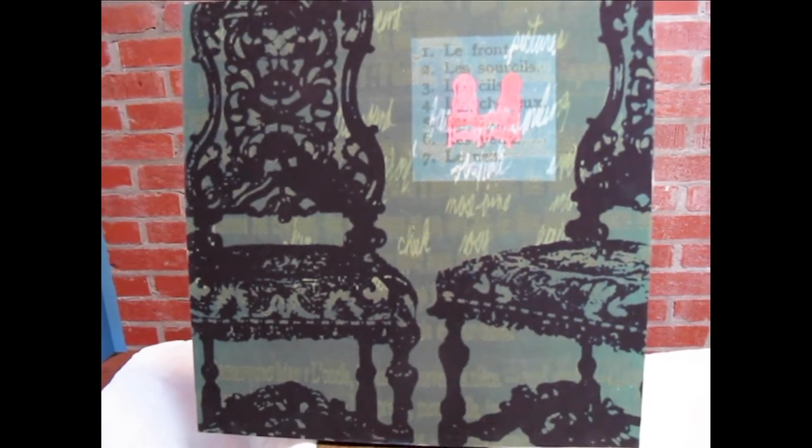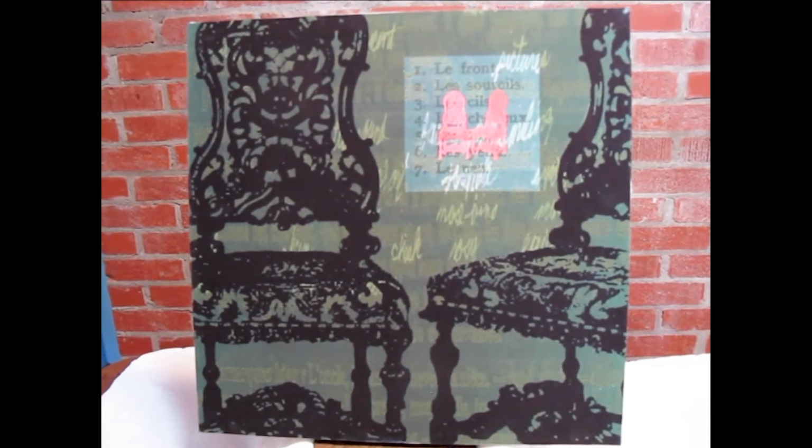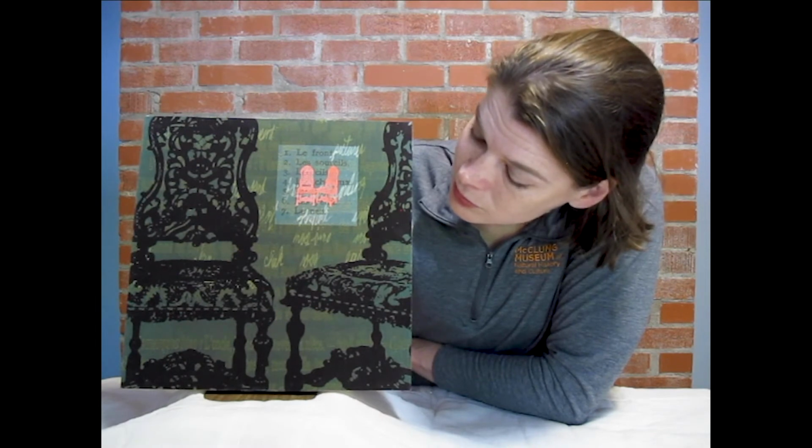Now I don't speak French, maybe some of you do, but that kind of brings to mind certain things too. I also noticed that the image is really dark, that the green behind the chairs is very dark. It's kind of setting a certain mood, isn't it?